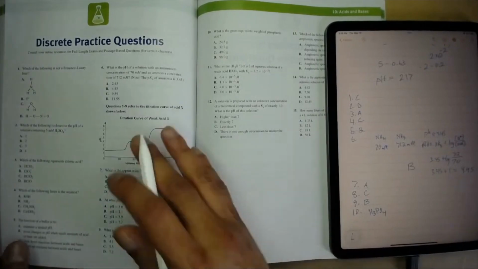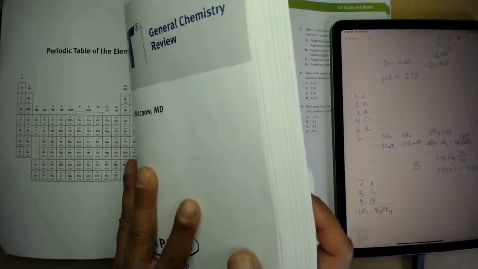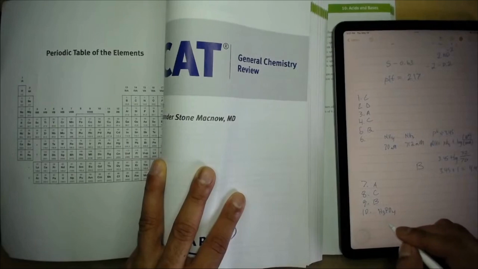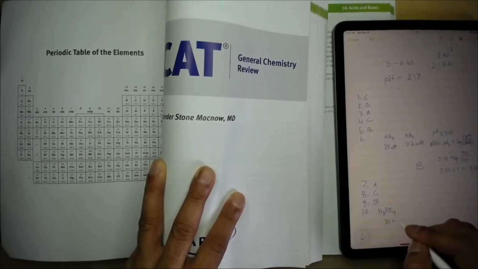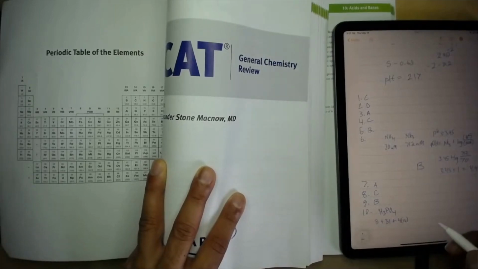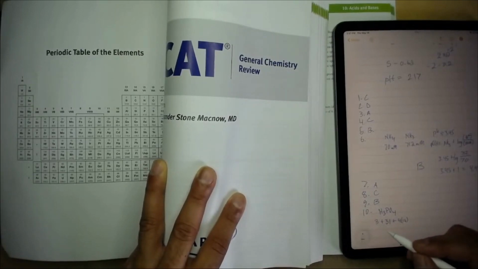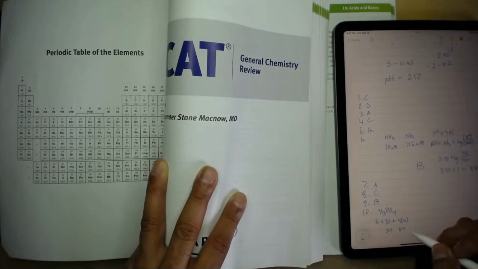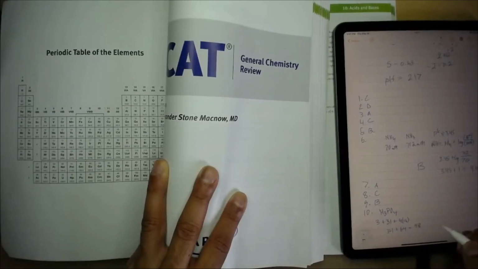So P is 31 plus 4 times 16 plus 3 hydrogens: 34, 64, 98.